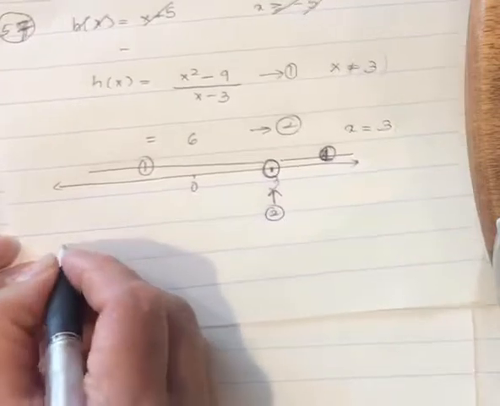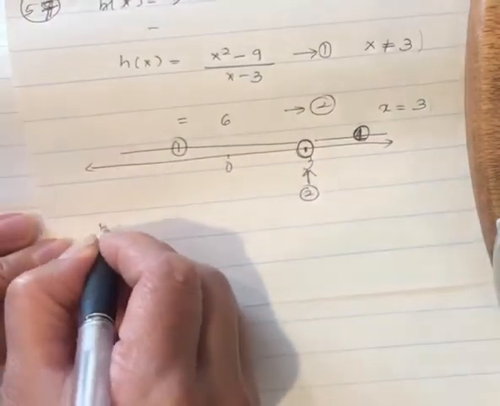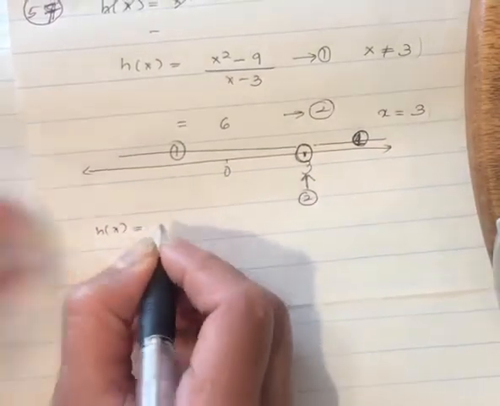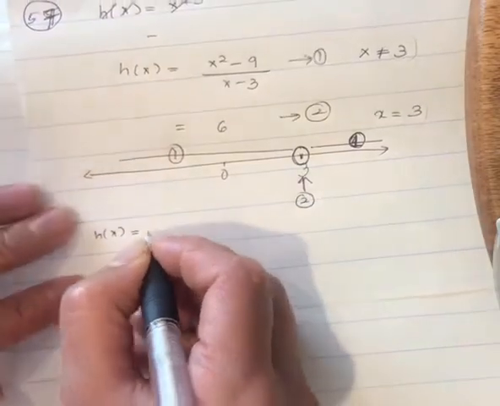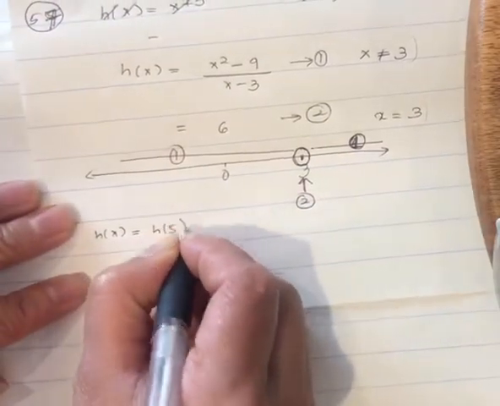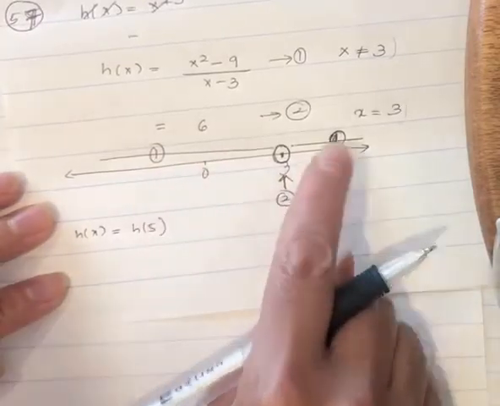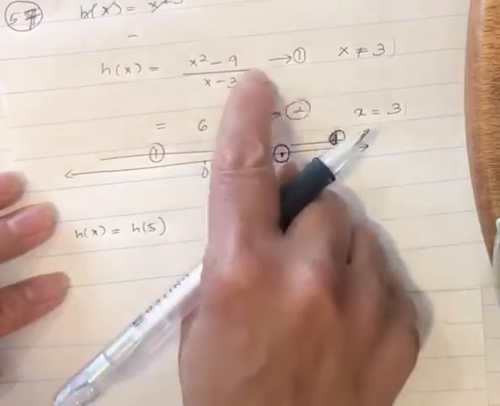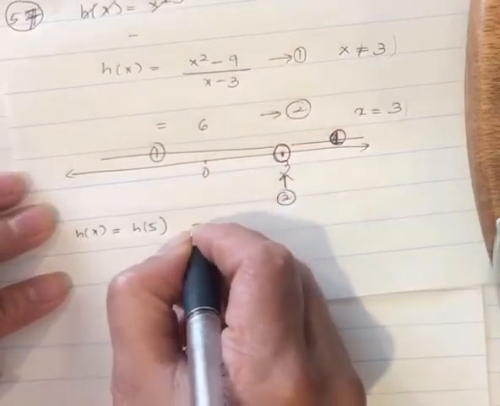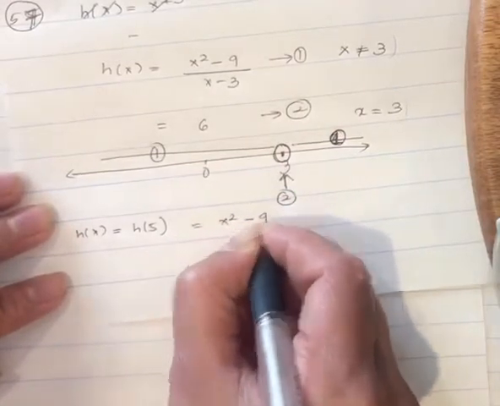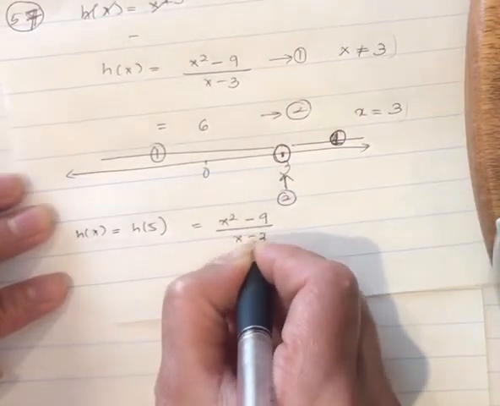So, again finding the value of h of x at 5, h of 5. Now, for 5, it is going to lie over here. Therefore, you are going to use this equation, which is x squared minus 9 over x minus 3.